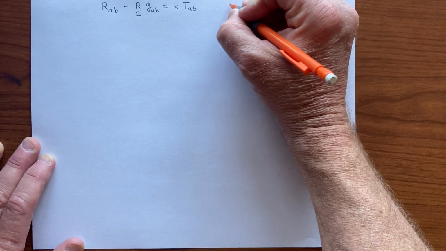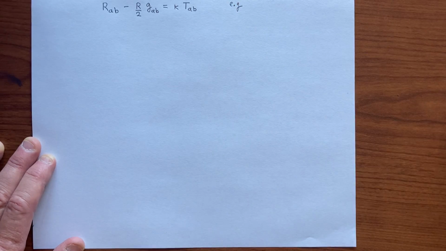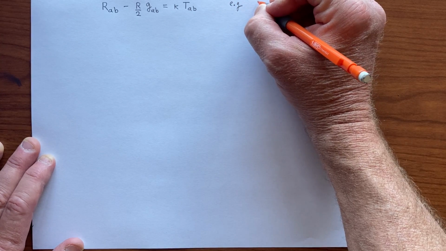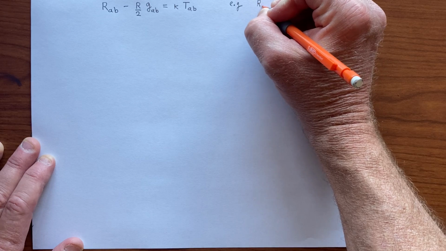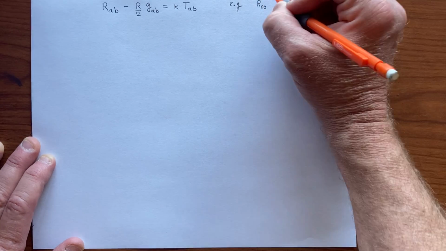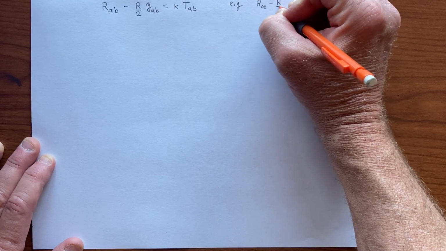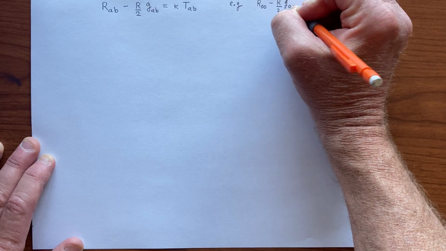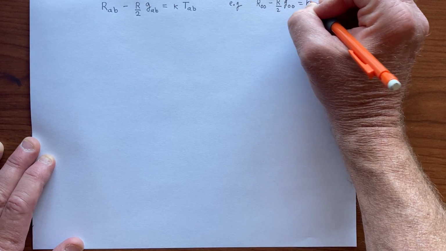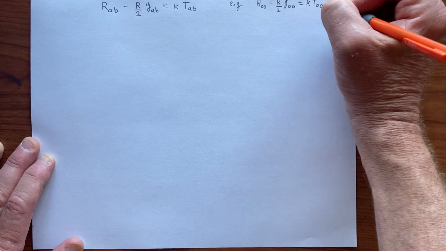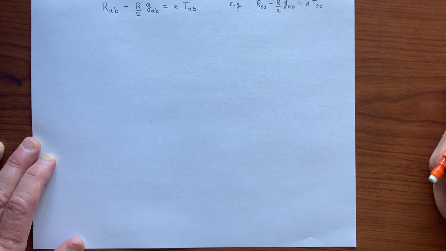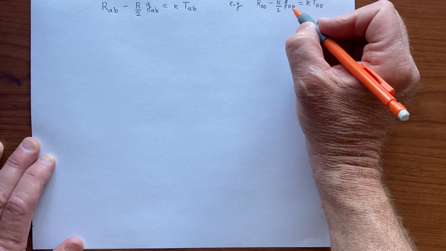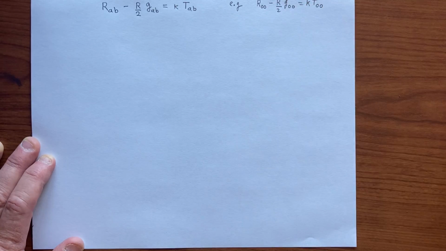So, for example, here's one component. We choose 0, 0 for A and B. We get R_00 minus the scalar times the g_00 component equals K times T_00. That's some kind of differential equation, and we need to solve it for the metric terms.